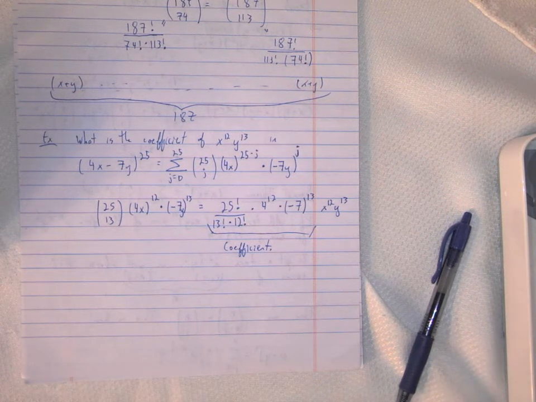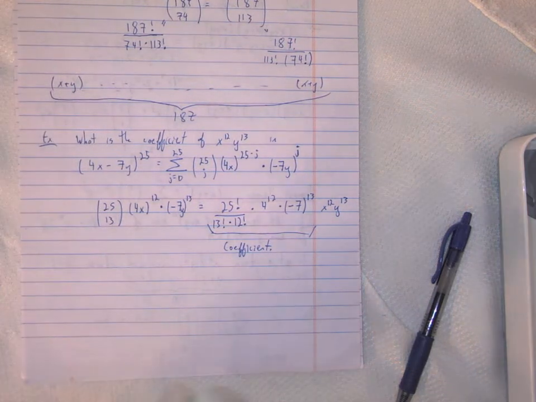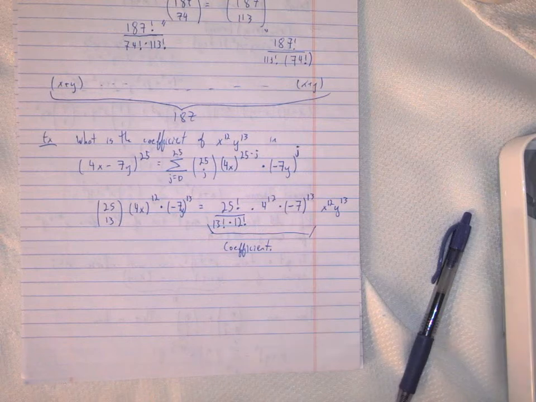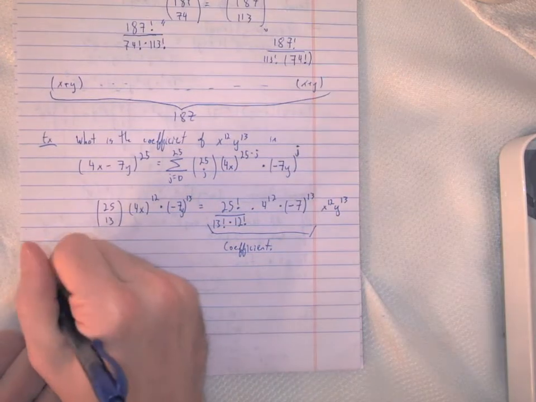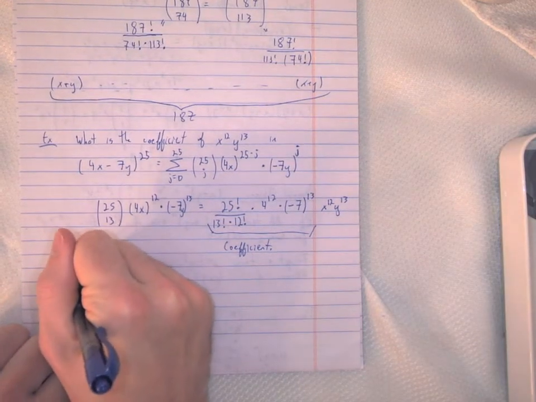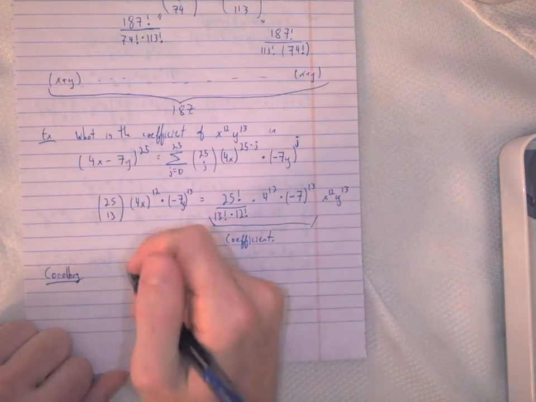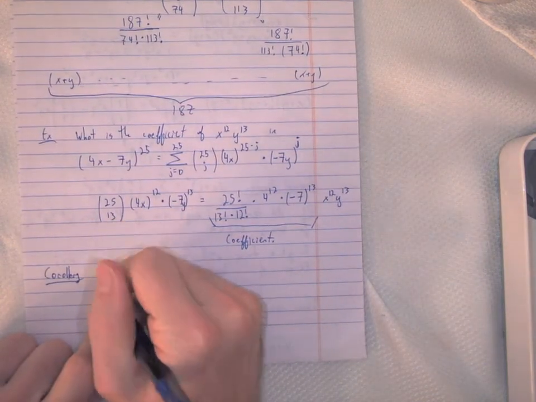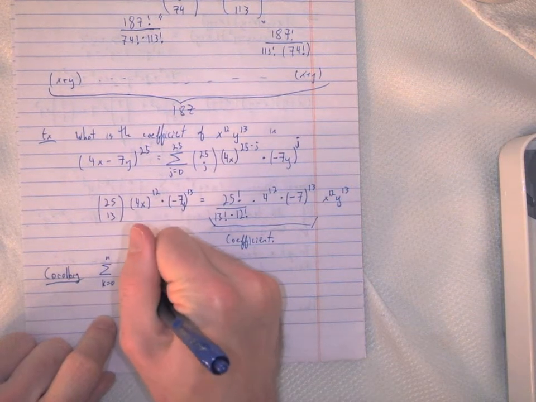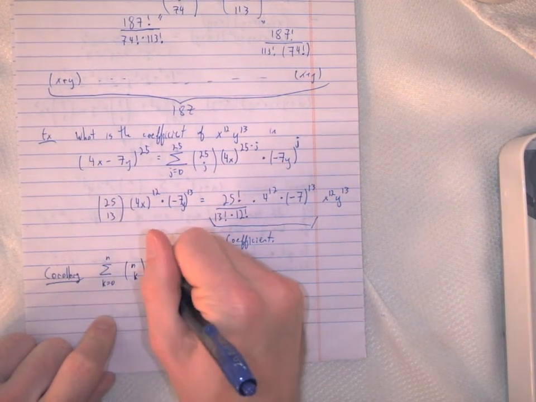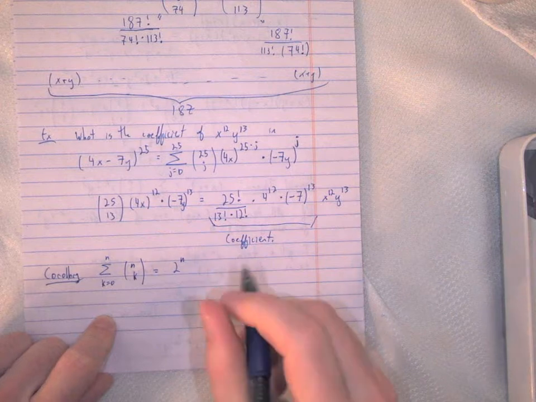Okay, so from this we can derive a lot of very pretty and attractive corollaries and consequences. So corollary, the sum from k equals 0 up to n of n choose k is equal to 2 to the n.